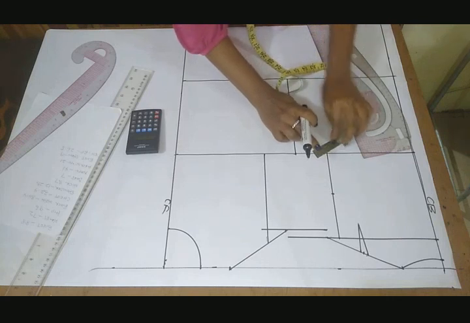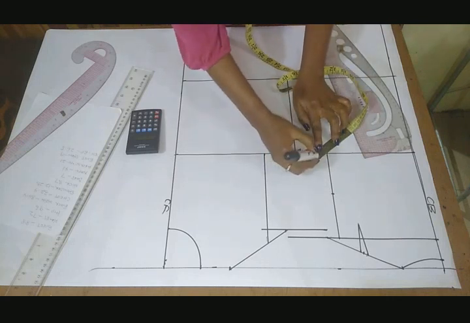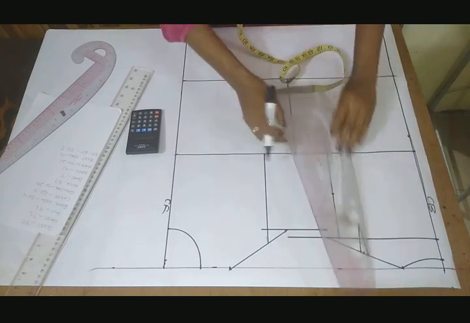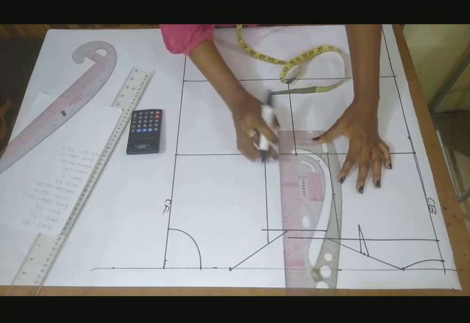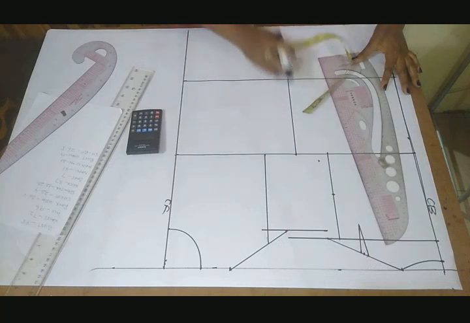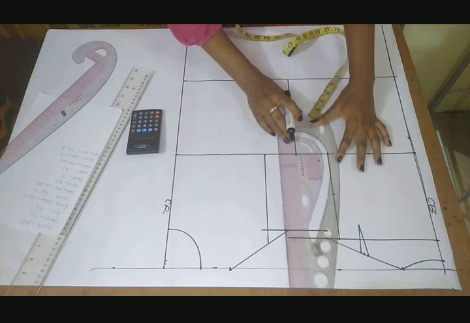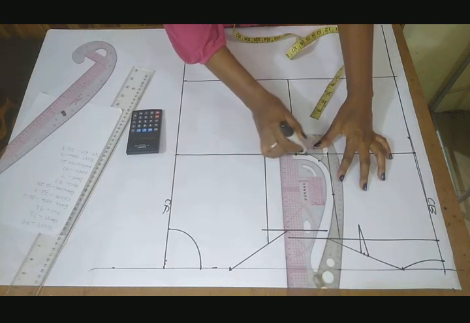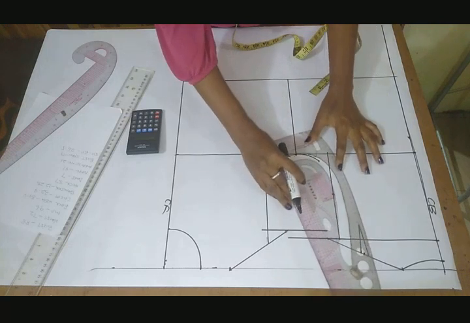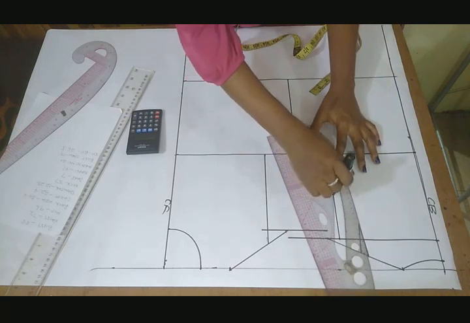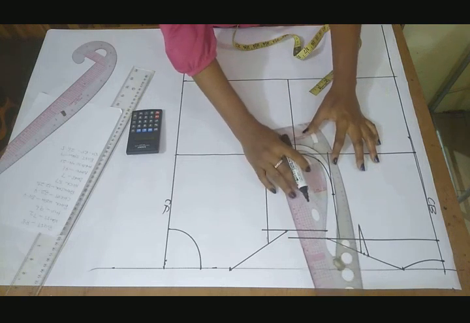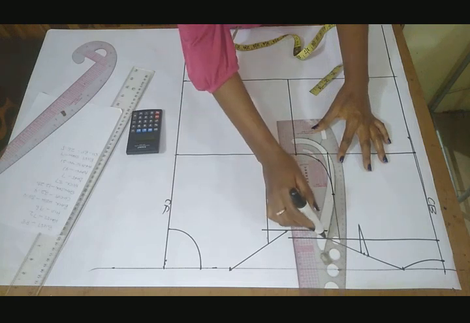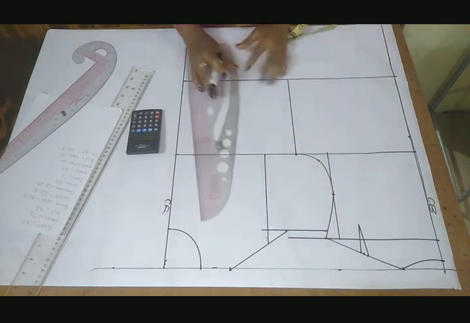At the back side, I need to come on the angle 45. I'm going to come out by 2.5 cm. From this midpoint, the side seam of the front and the back here, I need to connect it to the point, to the 2.5. Then from the middle of the arm side, we need to use a soft curve to connect the upper part. Okay, so we have that.